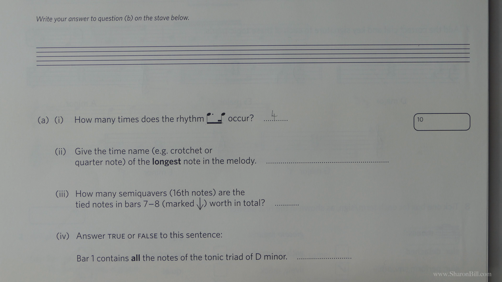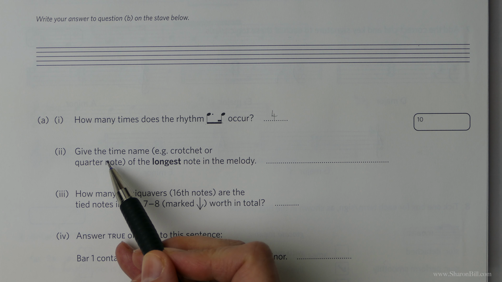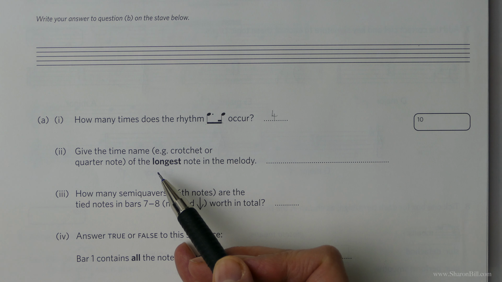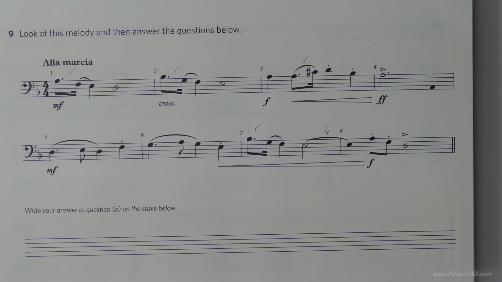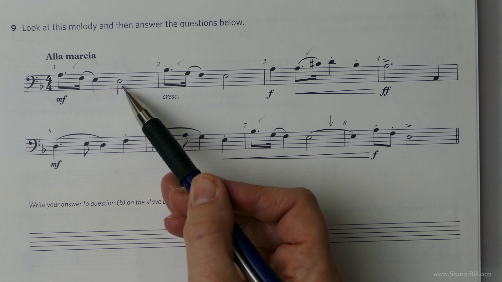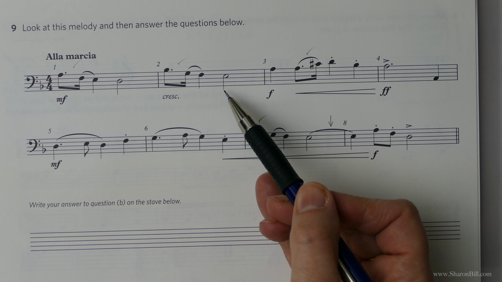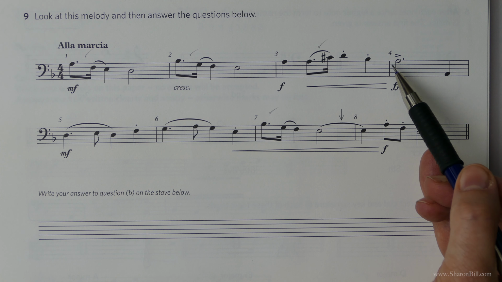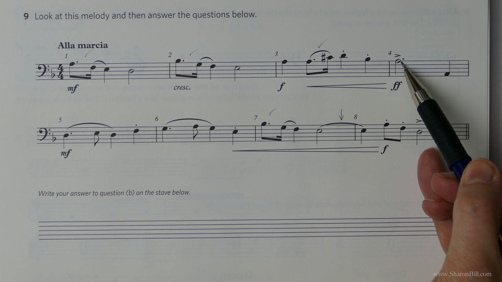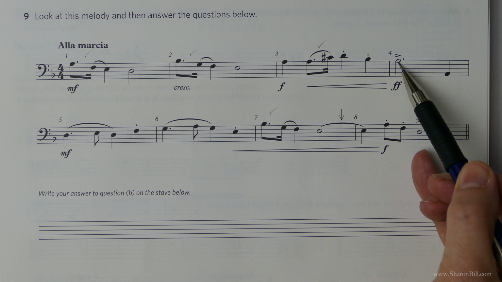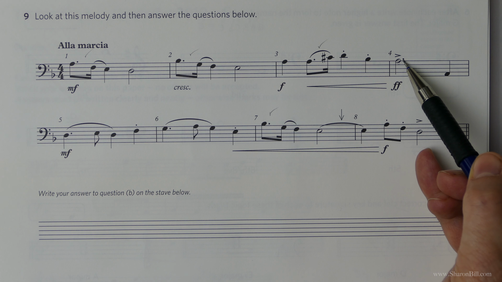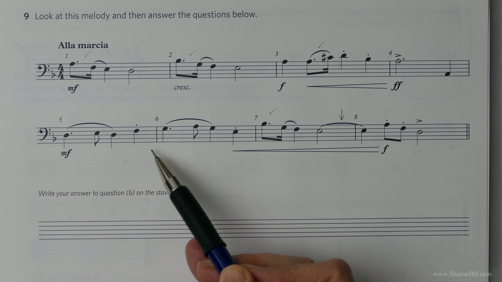So now we're asked to find and give the time name of the longest note in the melody. So let's see what we've got here. We have a minim, a half note, that's 2 beats. But here there's a dot after it. And remember, a dot after a note makes it half as long again. So that's longer, that's 3 beats now, because 2 and half of 2 is 1. 2 plus 1 equals 3. So that's the longest so far.